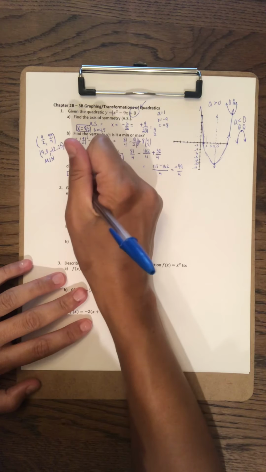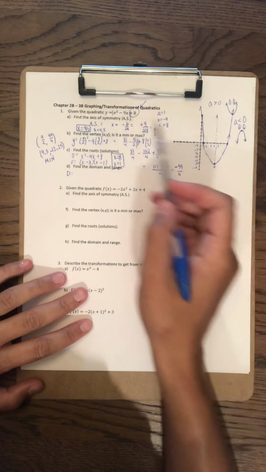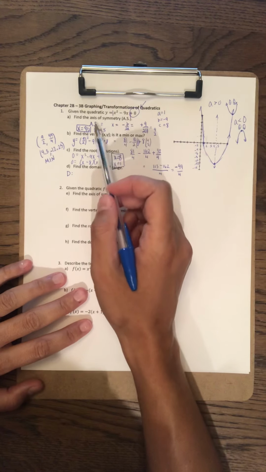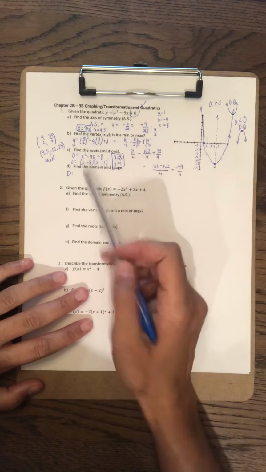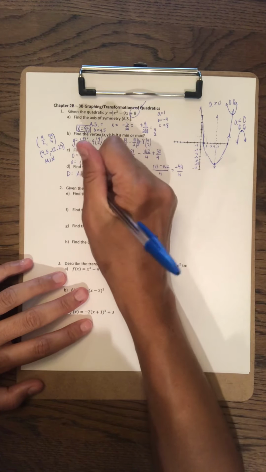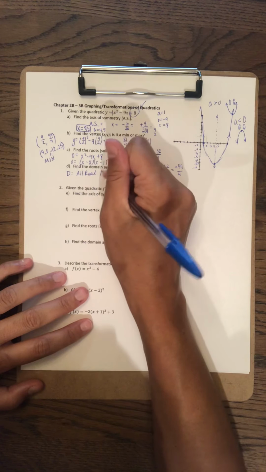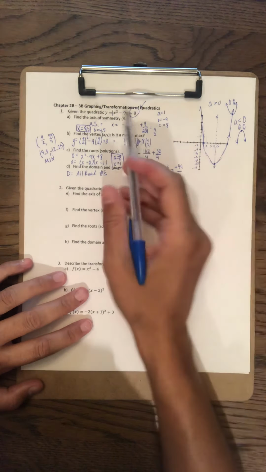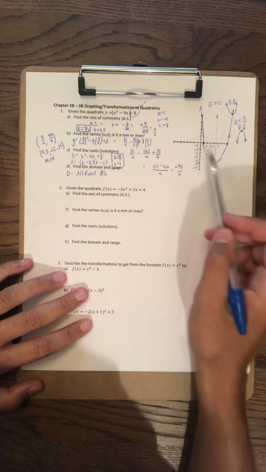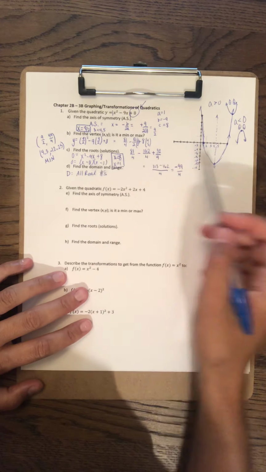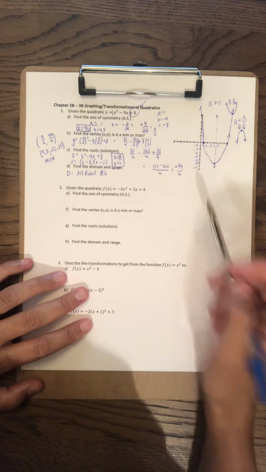So the domain is what can the x values be. And for all quadratics and everything actually that we've done this year, the domain has been all real numbers. And the reason for that is you can plug any value in for x. You can plug in any number, any negative number, any positive number, any number in between.